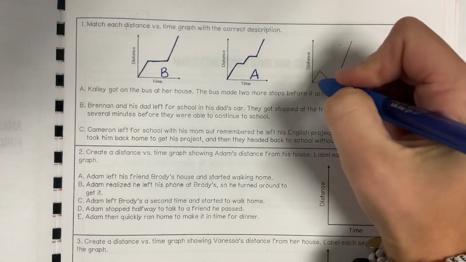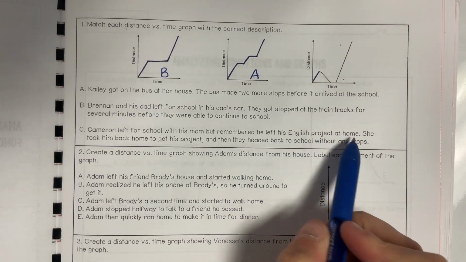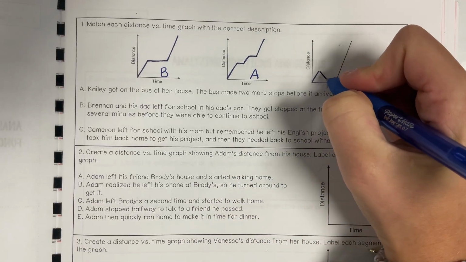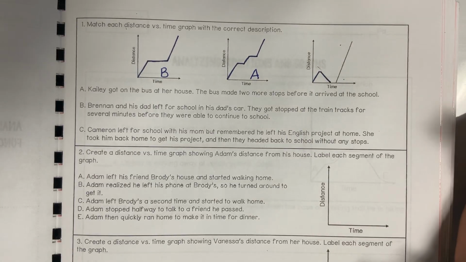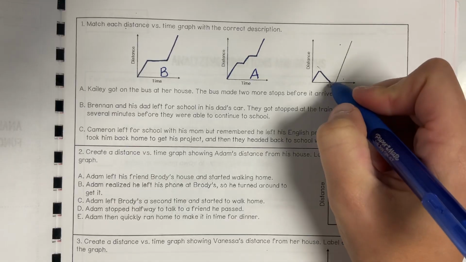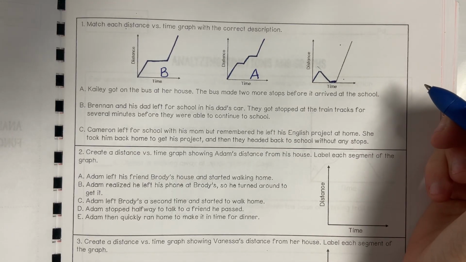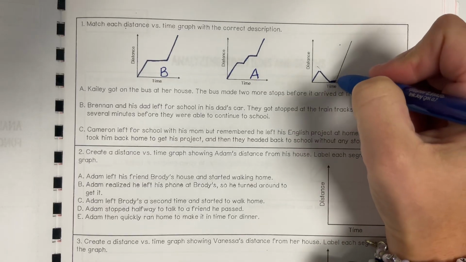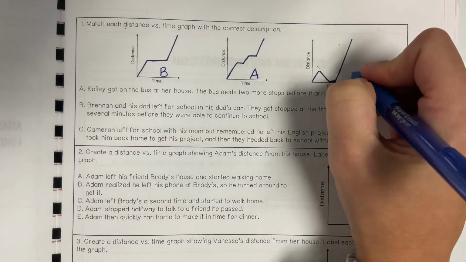Cameron left for school with his mom, so that's the first part, but he remembered he left his English project at home. So he turns back around. Notice it's now decreasing because he went back to his house, and she took him back home to get his project. So that's where the straight line is, because they're at home getting the project. Then they headed back to school with no stops, which is our big diagonal line. Letter C.